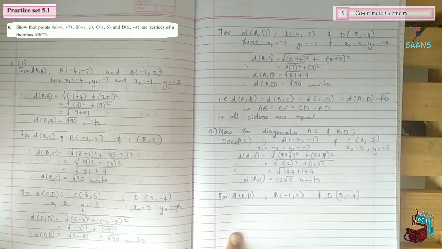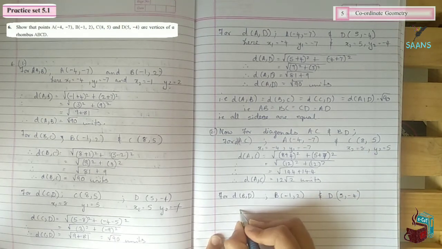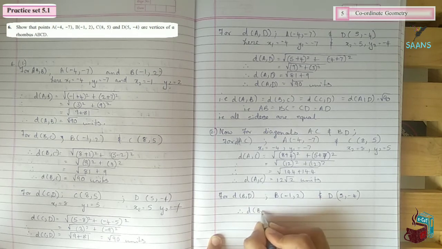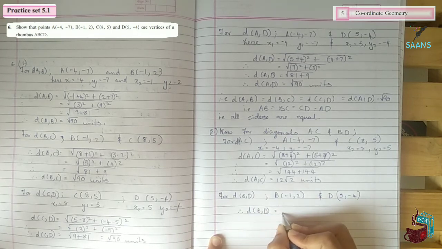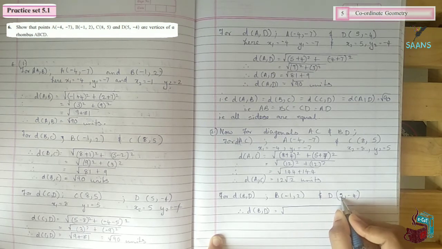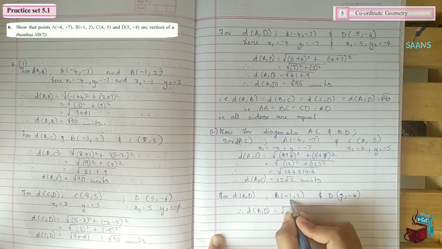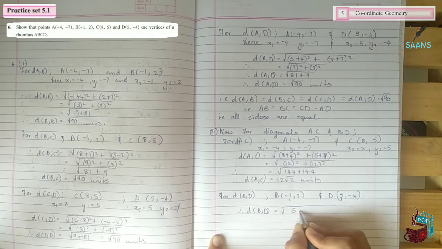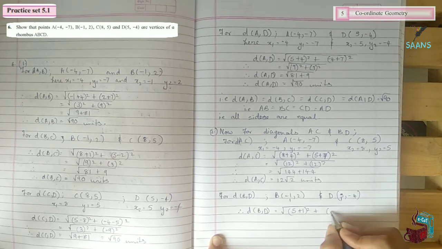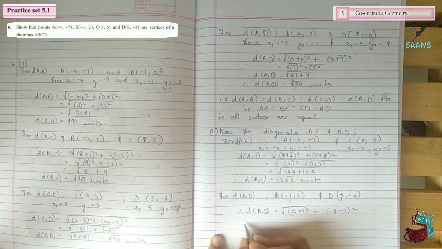You have to just show that they are not equal, then we are done. We show that distance B comma D is equal to under root x2 minus x1, x2 minus of -1 is +1, plus y2 minus y1, the whole square.